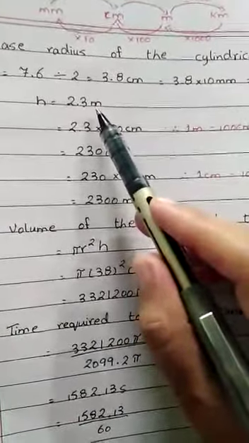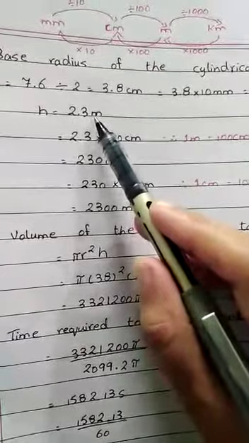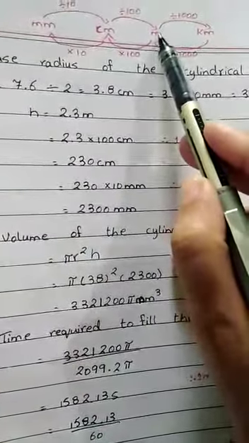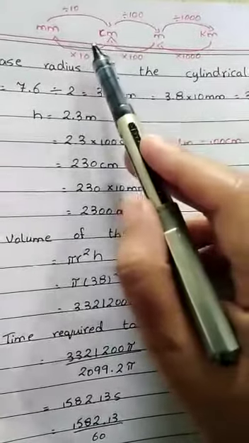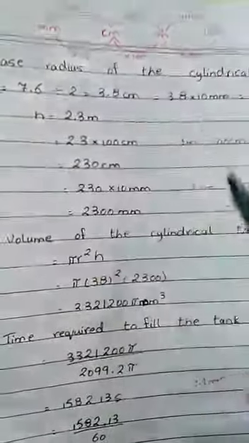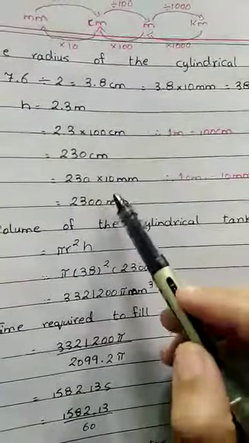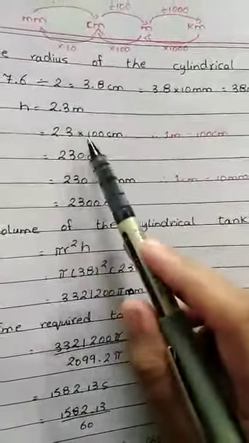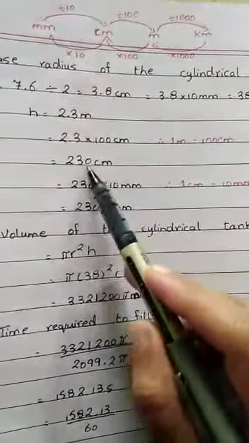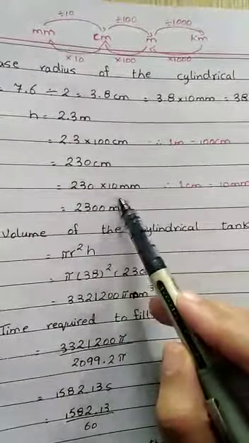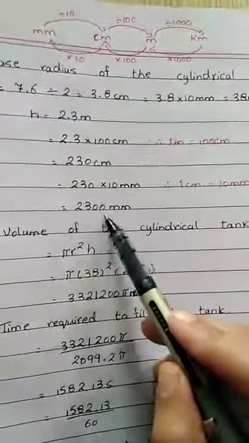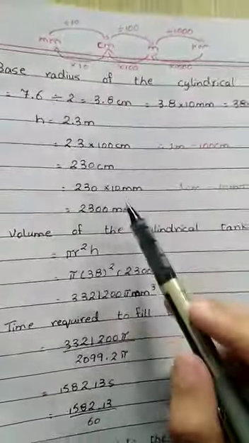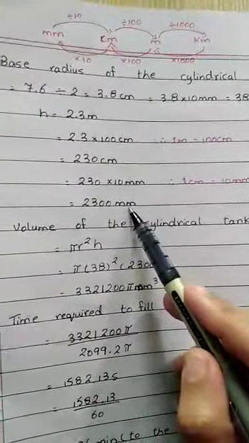Again we will convert it into millimeters. First we multiply by 100, and then by 10, or you can simply multiply by 1000 to make your calculations easy. So 2.3 multiplied by 100 gives 230 centimeters, and 230 multiplied by 10 gives 2300 millimeters.